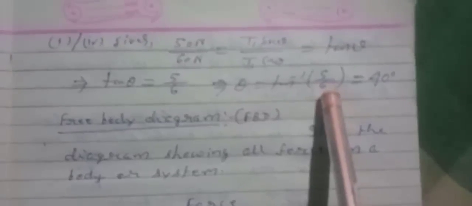Now equation 1 divided by equation 4 gives 50 Newton by 60 Newton equals T1 sin theta by T1 cos theta, which equals tan theta. This implies tan theta equals 5 by 6. This implies theta equals tan inverse of 5 by 6, which is about 40 degrees. Answer.